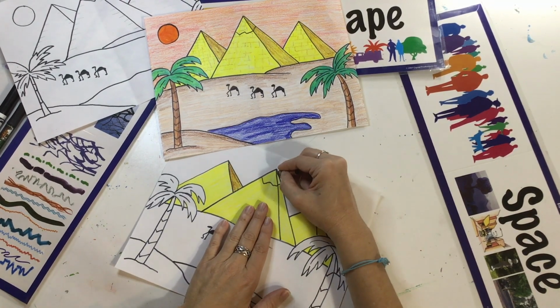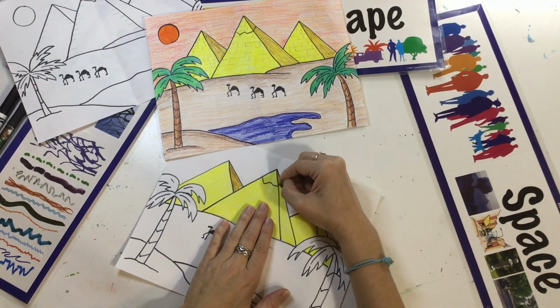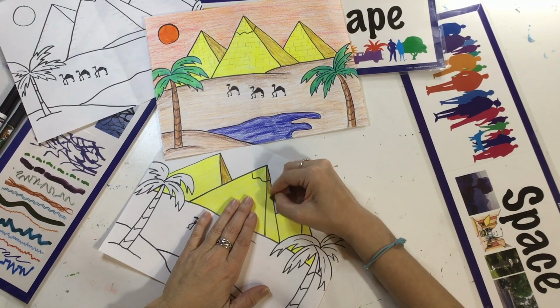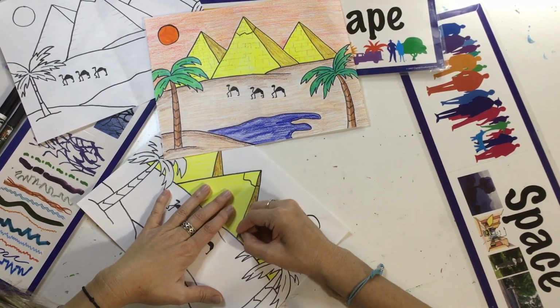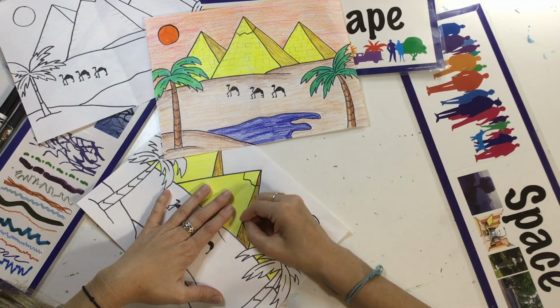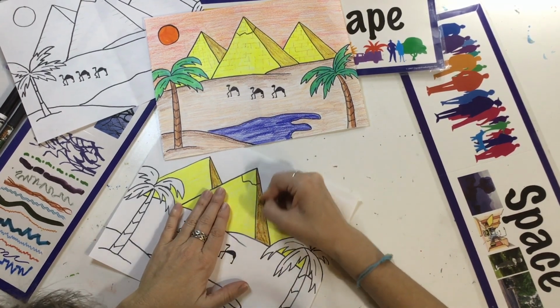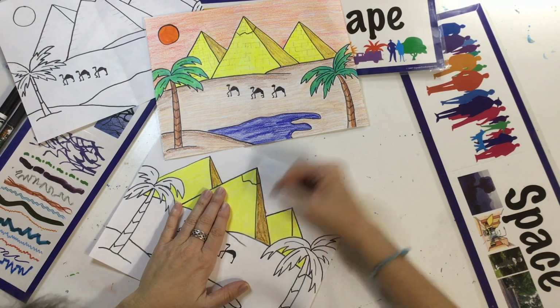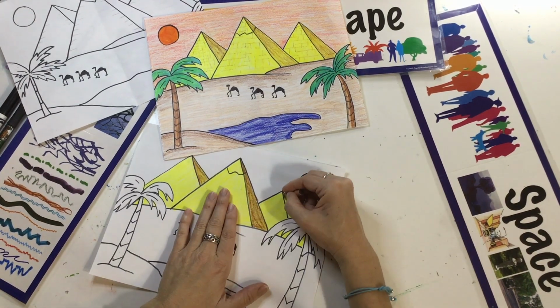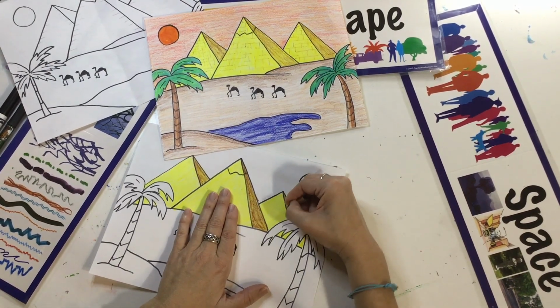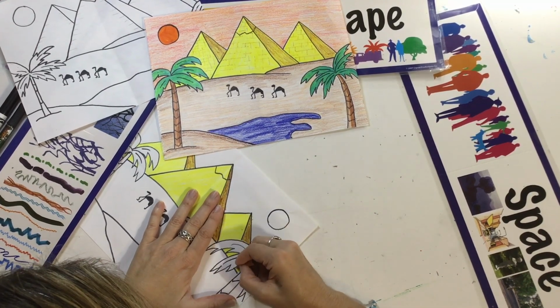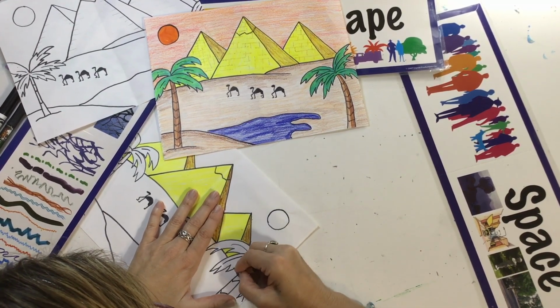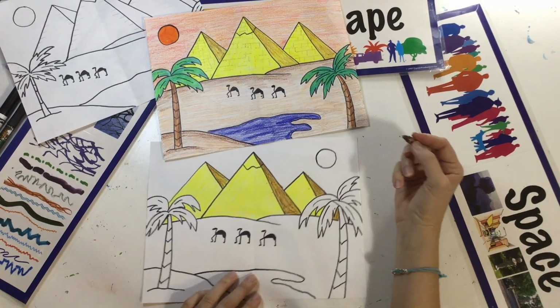Okay, and then here only on the side, right on top of this yellow. You're practicing your color craftsmanship. Careful color. Pay attention to all the spaces and shapes as you're adding that color. One more pyramid down this side only. So brown right on top of the yellow. Follow it all the way down. It's probably going in between your palm tree right there.